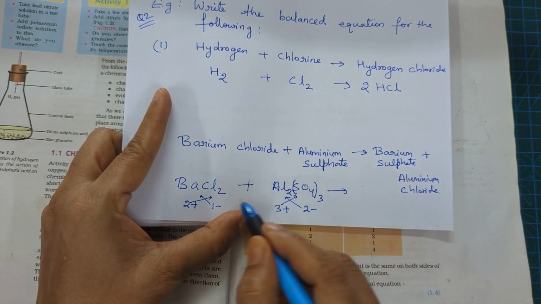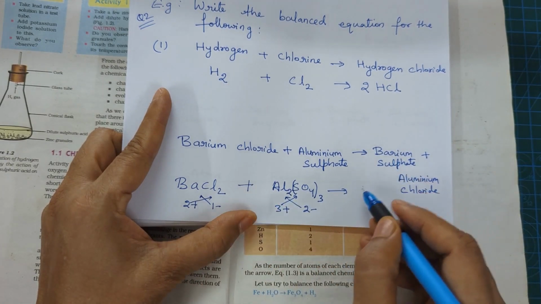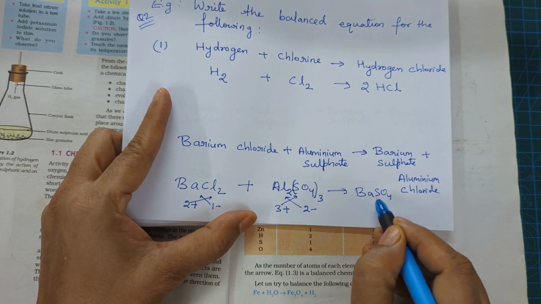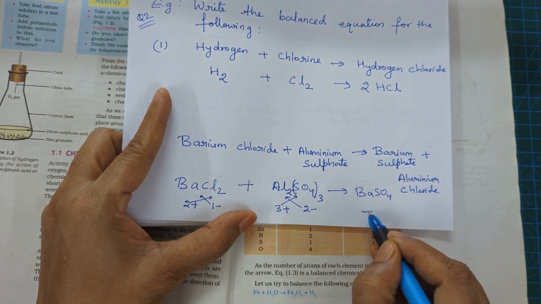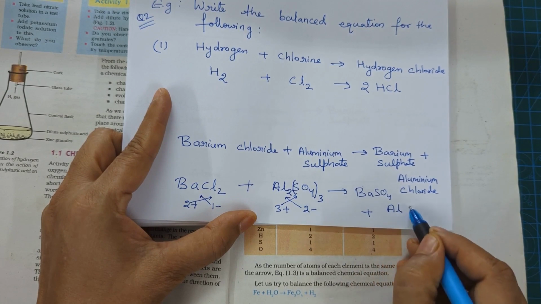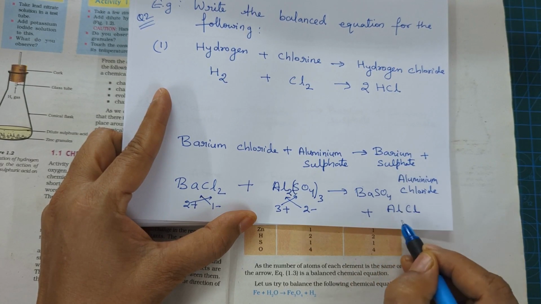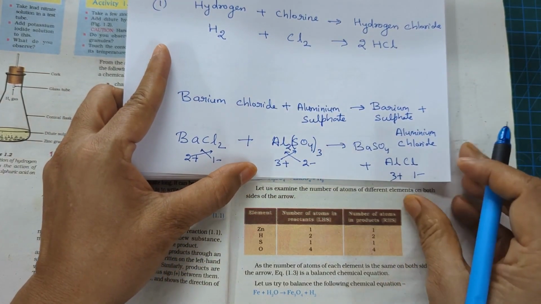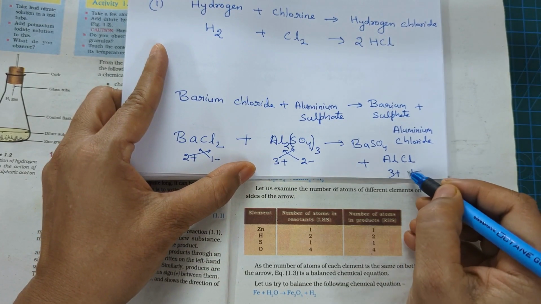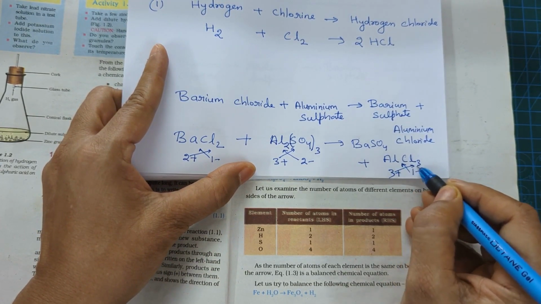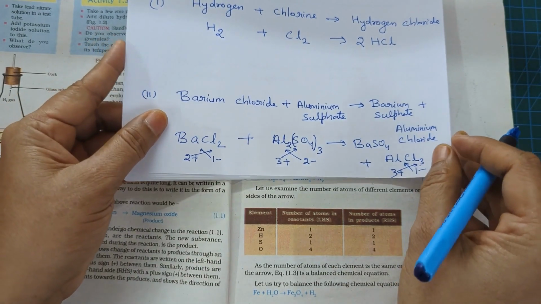When these two react, this results in barium sulfate. Barium sulfate is BaSO4 because 2 plus, 2 minus. So this one plus aluminium chloride. I am writing aluminium as Al, chloride as Cl. Aluminium oxidation state is 3 plus. Chloride is 1 minus, or minus 1. Go for crisscross. So Al1, Cl3. So AlCl3. So this is how the equation looks.